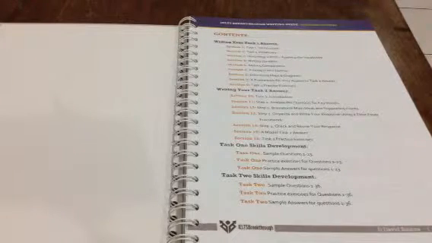Then, the last two sections, although there are only 3 parts to them, are quite a big part of the book. The book is about 250 pages, by the way, and the last 2 sections I've called skills development.